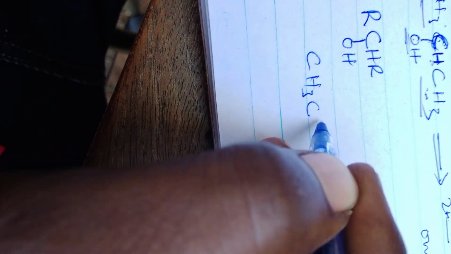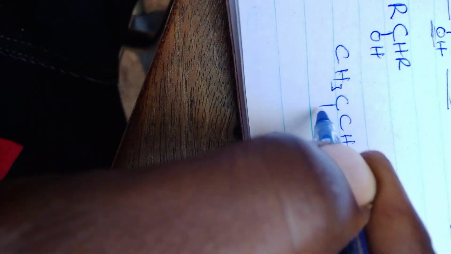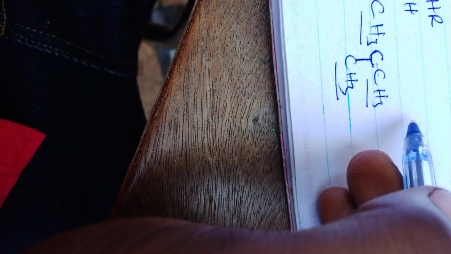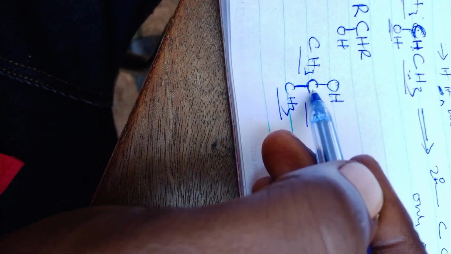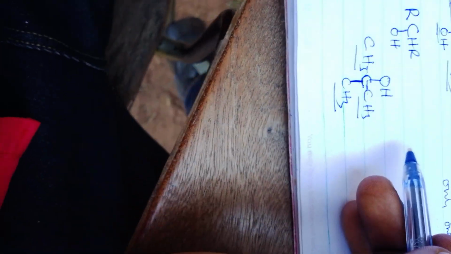Then a tertiary, you have here CH3, CH3, CH3. This is another group, this is another group, this is another group. This carbon is fully bonded: 1, 2, 3. Then there's OH here, of course, to know that it is an alcohol. It is fully bonded because this is 1 bond, 2, 3, and then 4. There are the 4 bonds. But because it has OH in it, this compound is an alcohol.